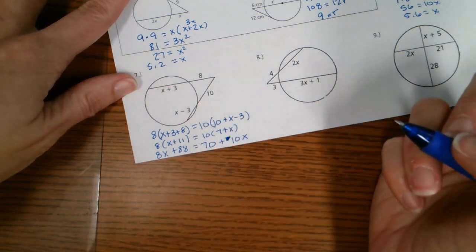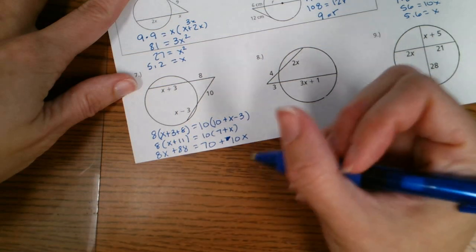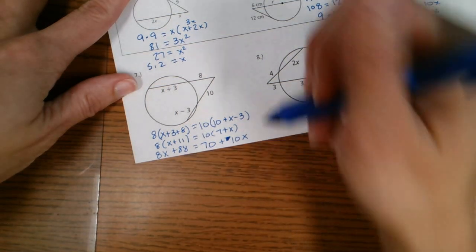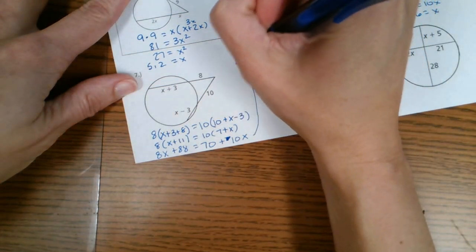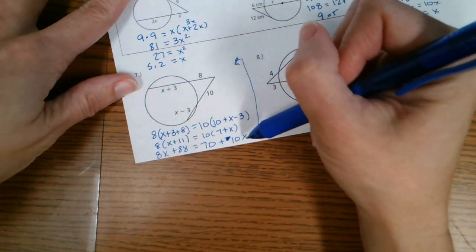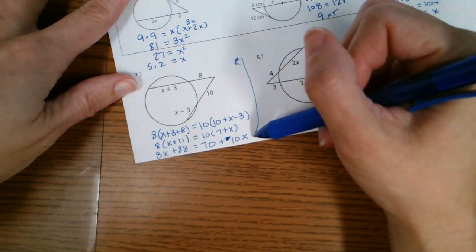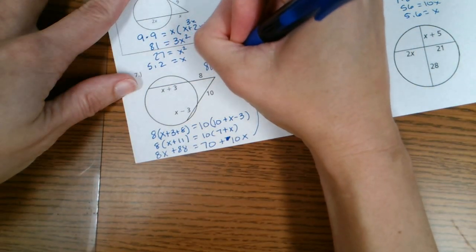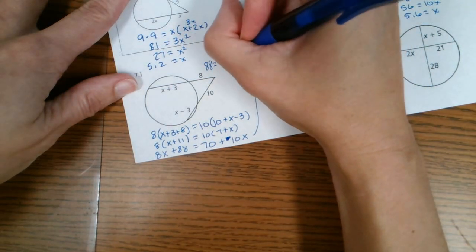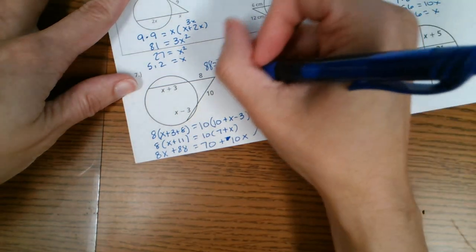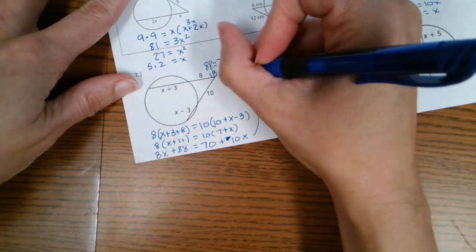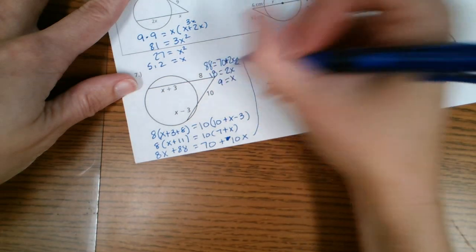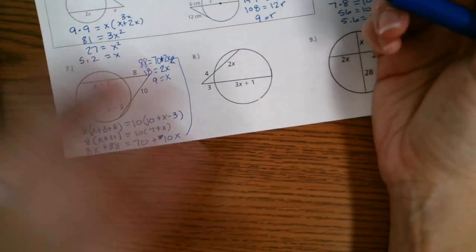And then I'm going to have to move my x's to one side and my constants to the other side. So I'm just going to move this work up here. If I move this 8x over, I'm subtracting the 8x from both sides. So it's going to be 88 is equal to 70 plus 2x. Move the 70 over, and it's going to be 18 is equal to 2x. So x is equal to 9.